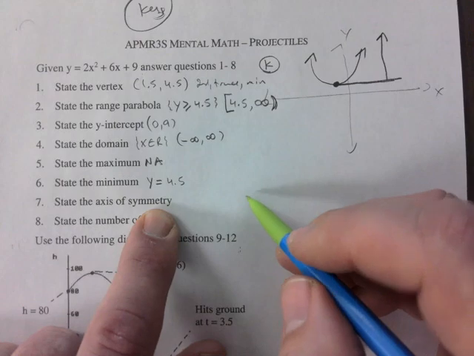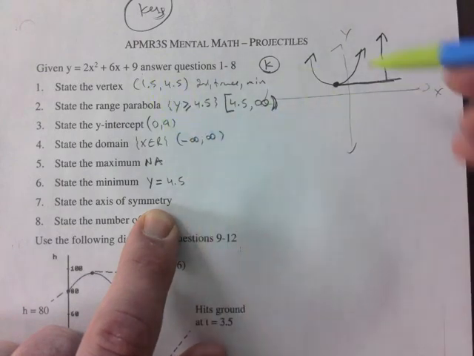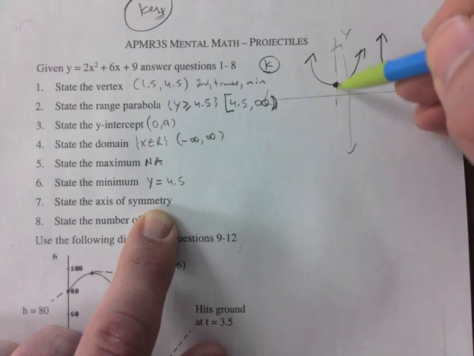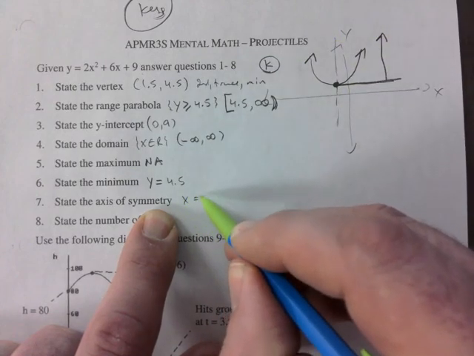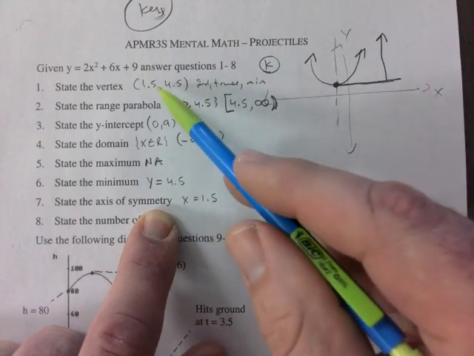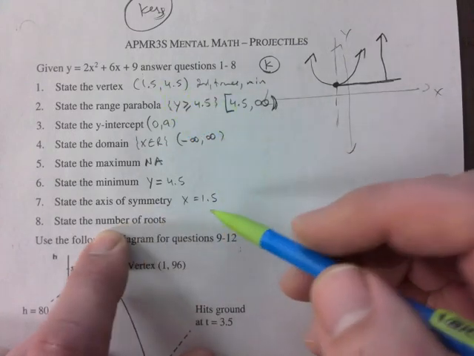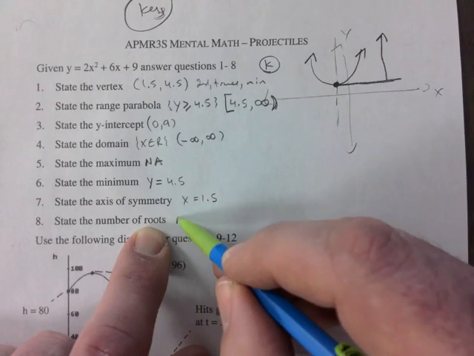The axis of symmetry, that is the x value, right? That's the line that cuts the parabola in half. So that's the x value of the vertex. The number of roots, none.